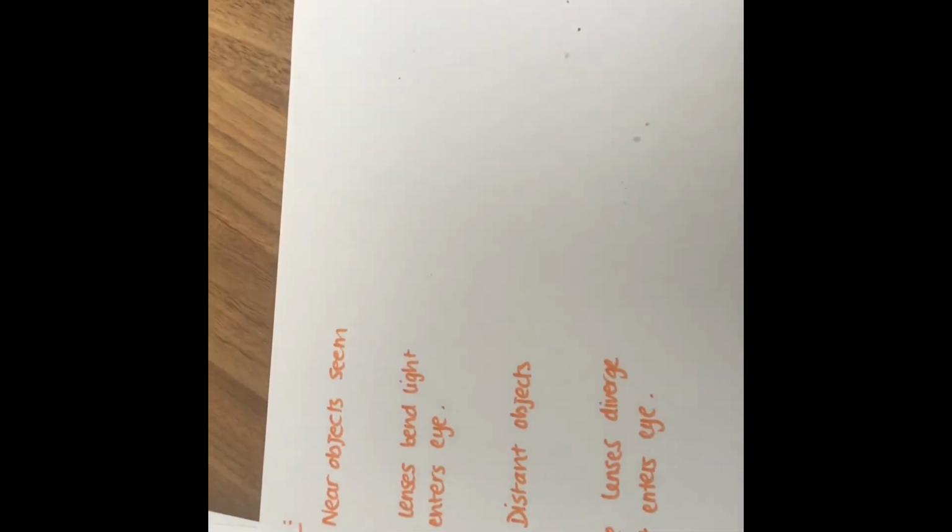As a corrective measure, you need to use convex lenses to bend the light before it enters into the eye. For short-sighted, this means that distant objects appear blurry. So what do we use? We use concave lenses, which diverge the light before it enters into the eye. So it spreads out the light more before it enters the eye.